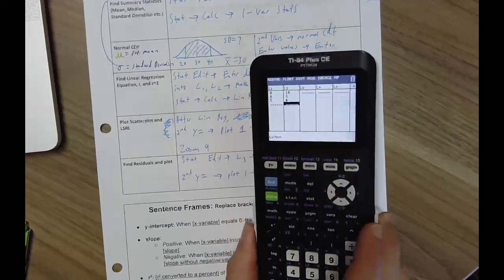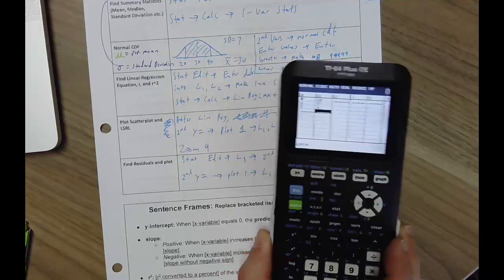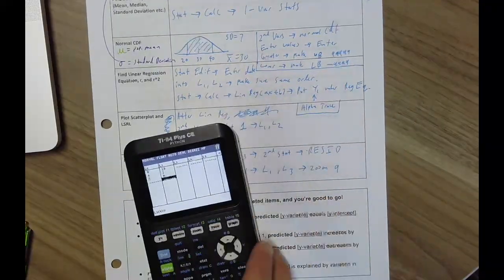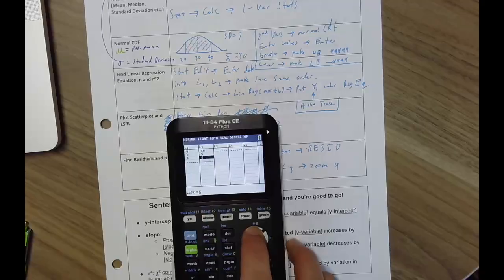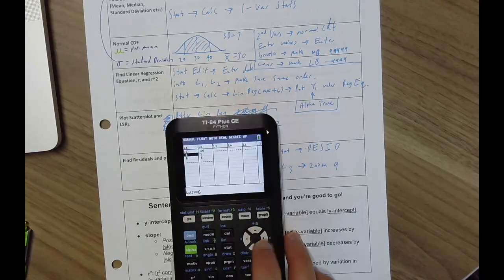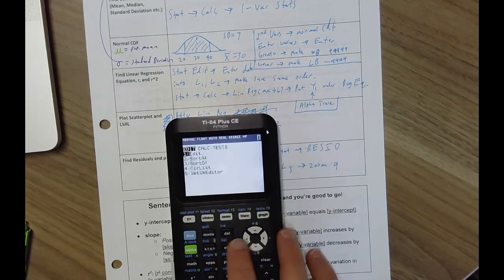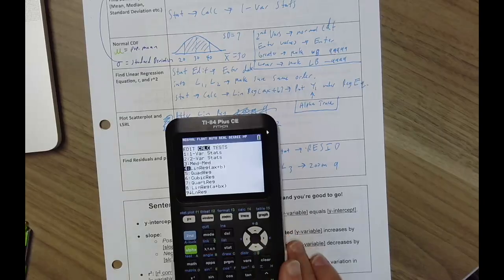I made up a data set here, but you're going to put something in for L1 and something else for L2, and make sure they're in the same order. So make sure the corresponding values go in each row. Okay. Then we'll go to stat, calc, and then it's LinReg down here.